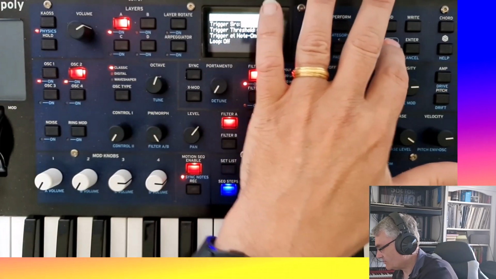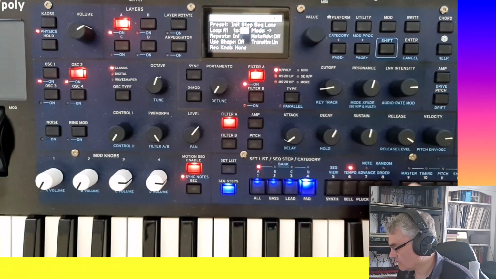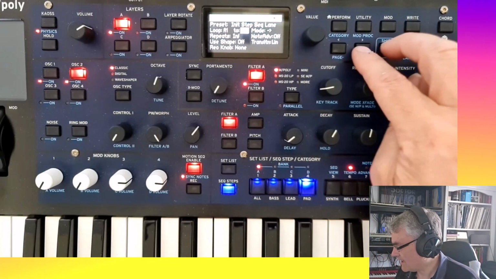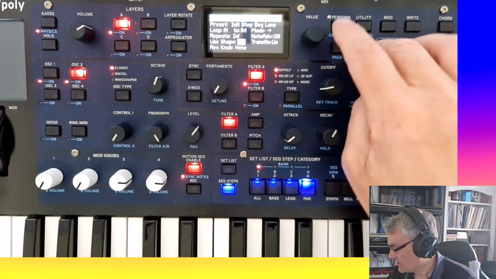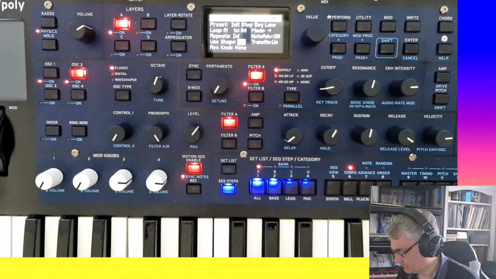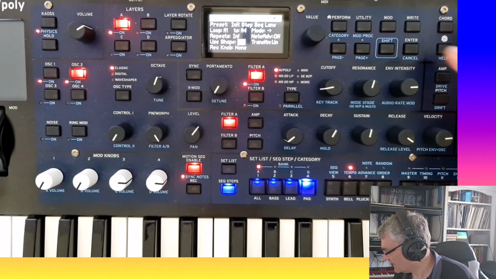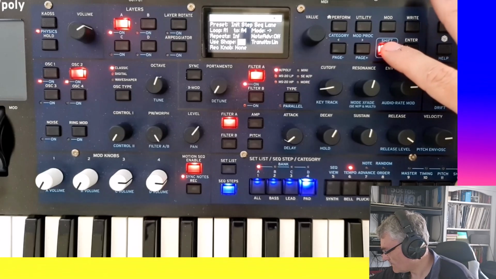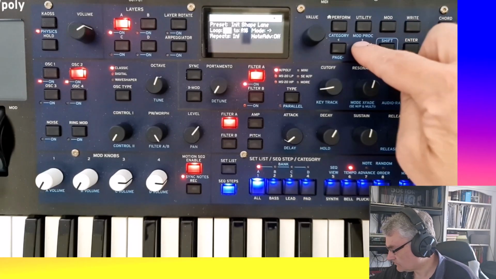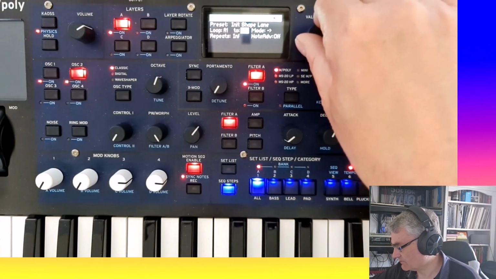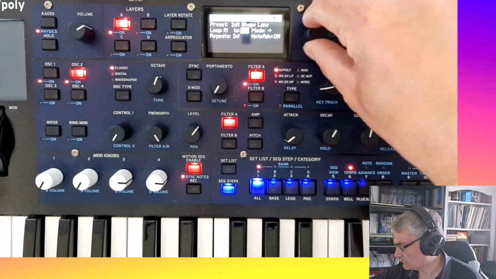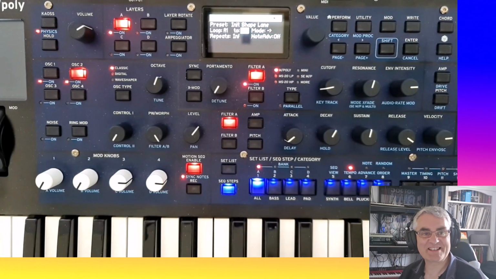So if I go back to there, and I want to use the shape lane. If I go back to my shape lane now, I only need 4 steps for this one as well. Oh no, let's be ambitious, let's go with 8.